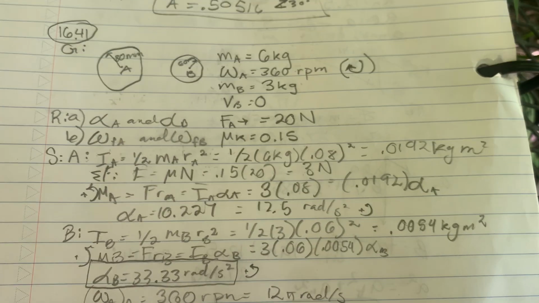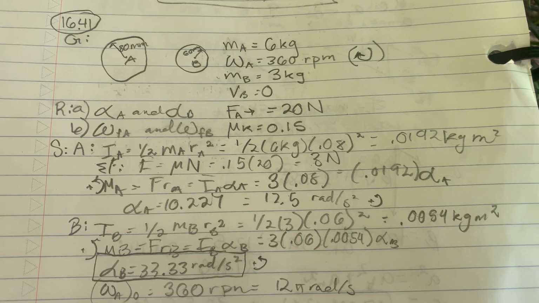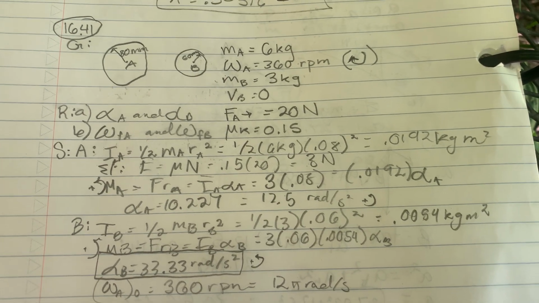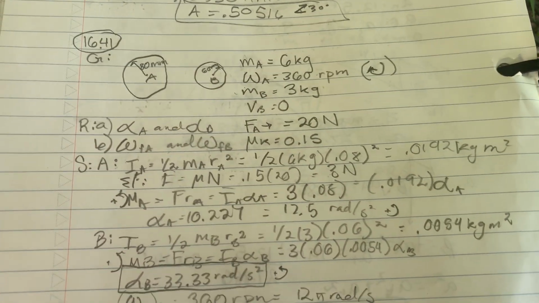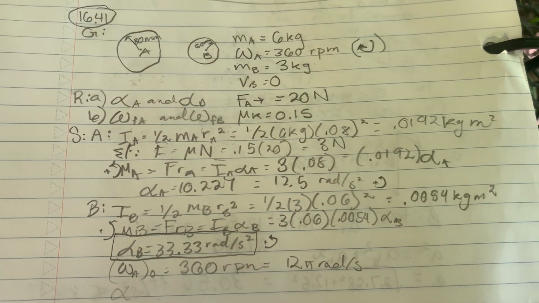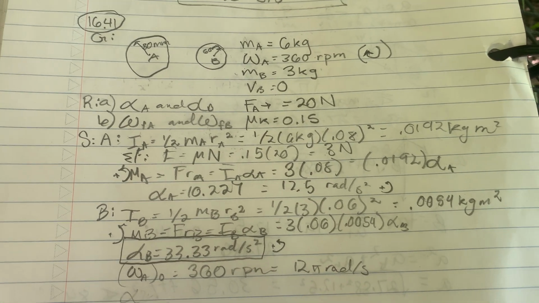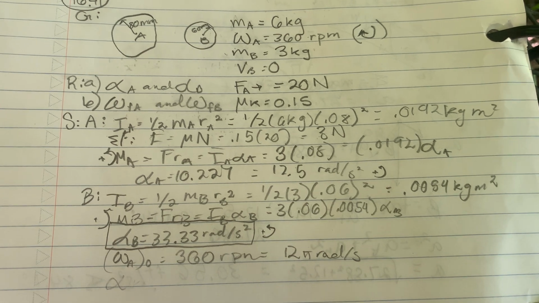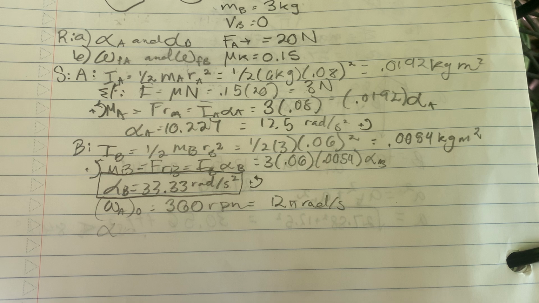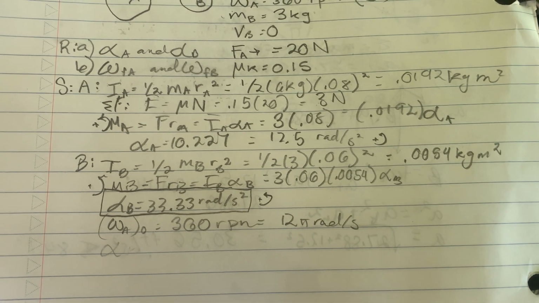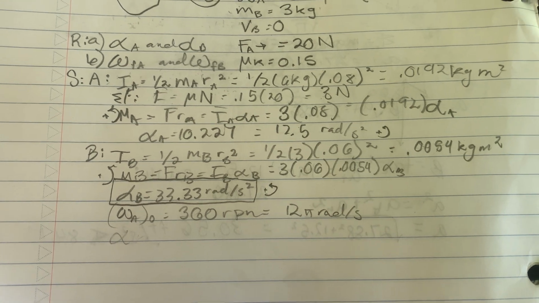The next problem is asking for the angular acceleration and velocity at A and B for these two circles, and they are rotating. We were given the rotation at A and the mass of both, and that B starts at rest. For A, we do I equals 1/2 m_A R_A squared.